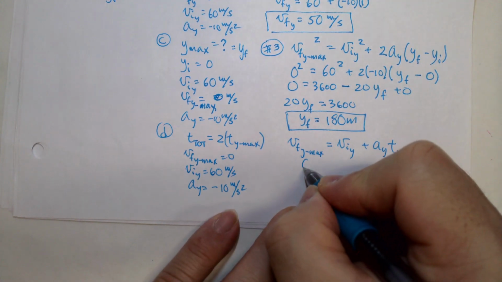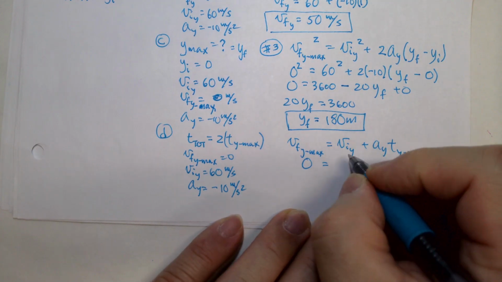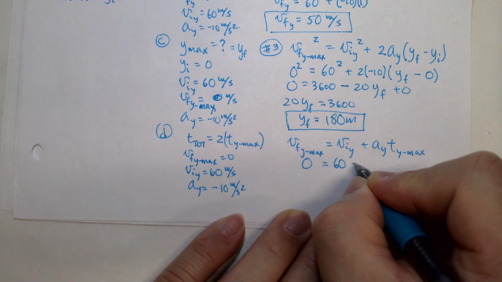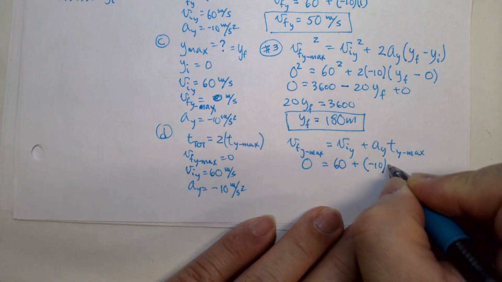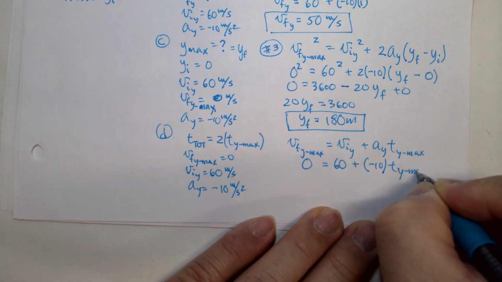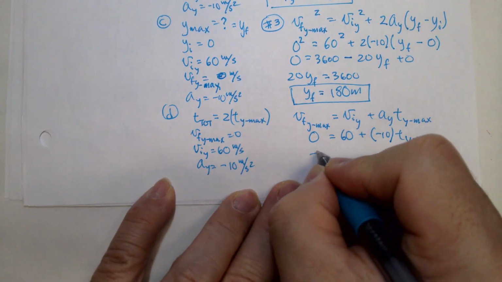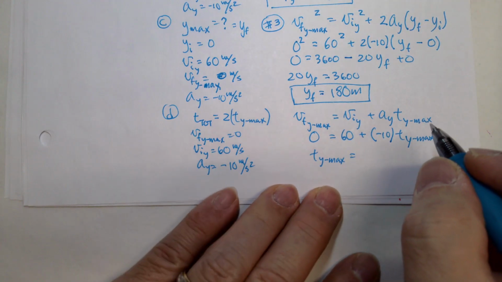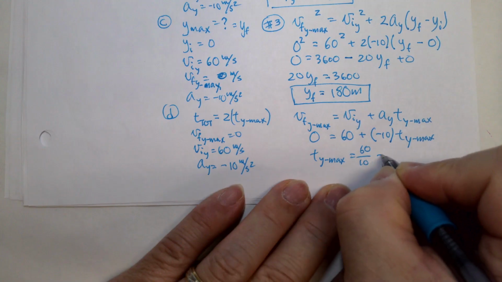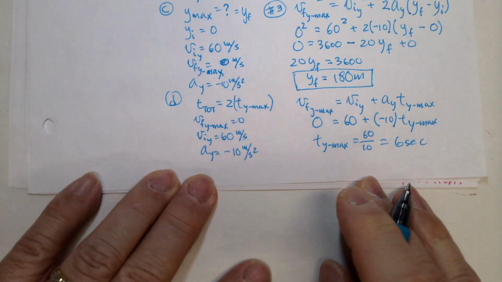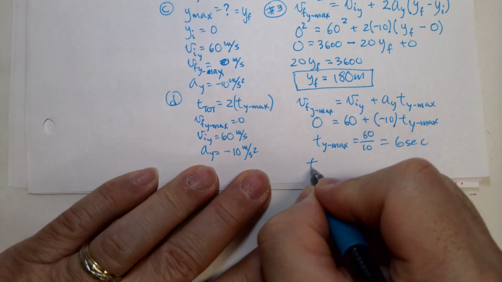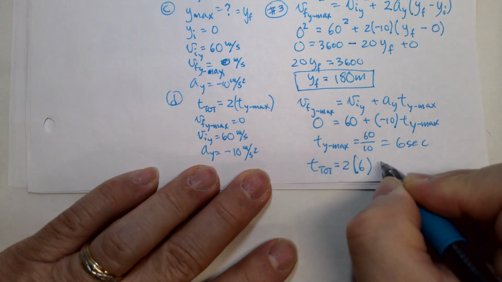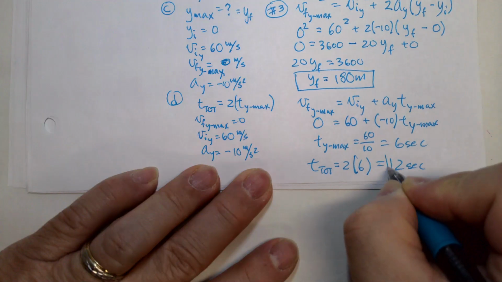So this is 0, this here is 60 plus negative 10 times Ty max. So it looks like my Ty max happens to be 60 over 10, right? Which is 6 seconds. That means my t total is 2 times 6 seconds, which is 12 seconds. It's the t total.